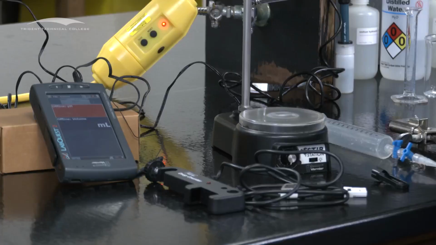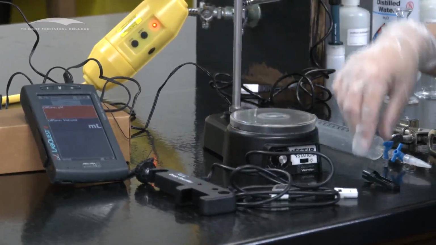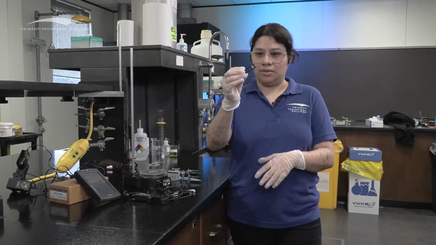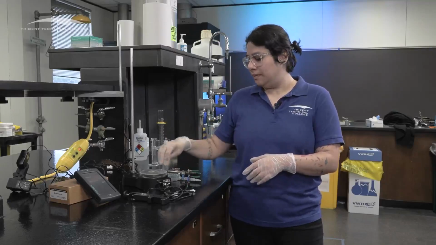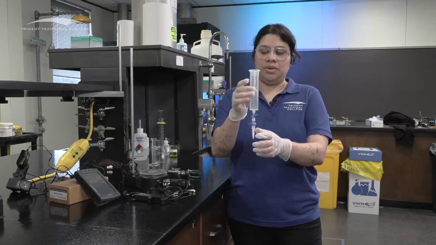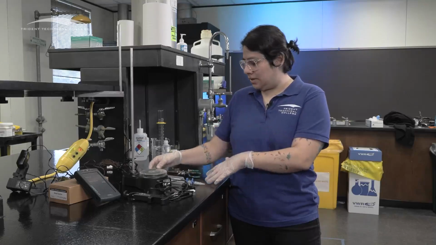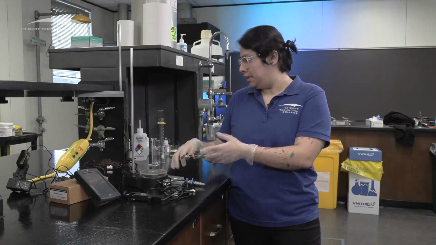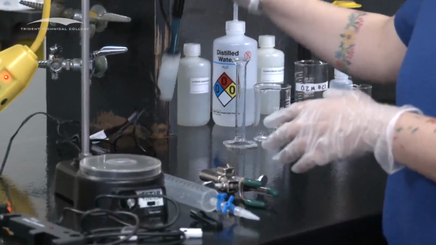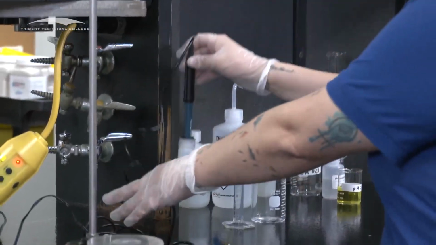To set up, you're gonna need a lab quiz, you're gonna need your drop counter. You're also gonna need this little stir bar, which should be with the drop counter. You're gonna need this plastic burette, which normally we use the big burette, but we're gonna use this one. And then you're gonna need a clamp, and also you're gonna need your pH probe, of course.